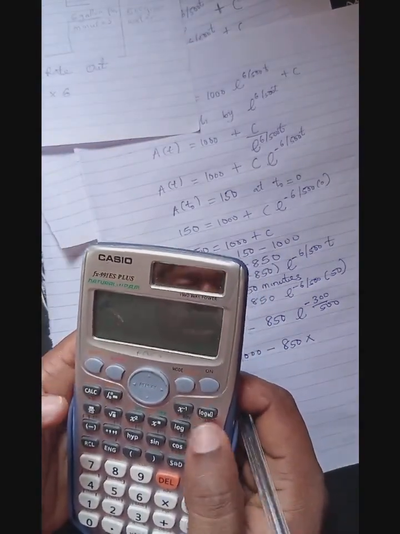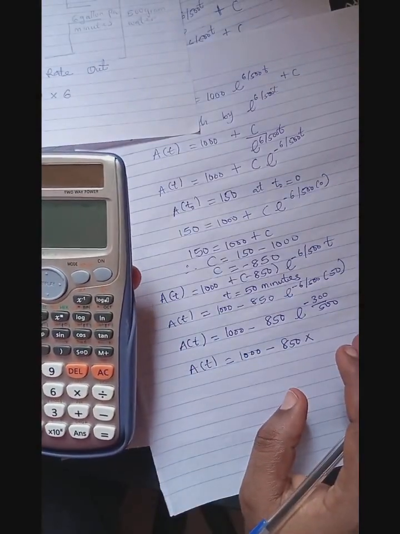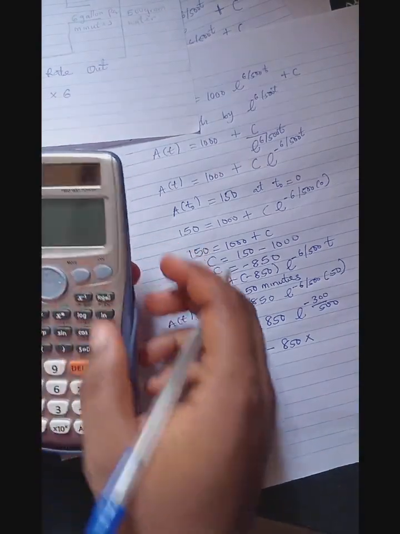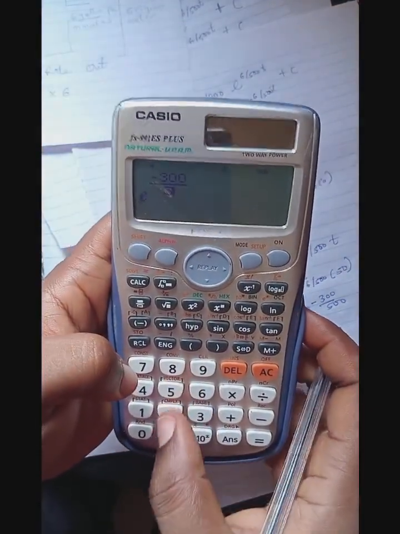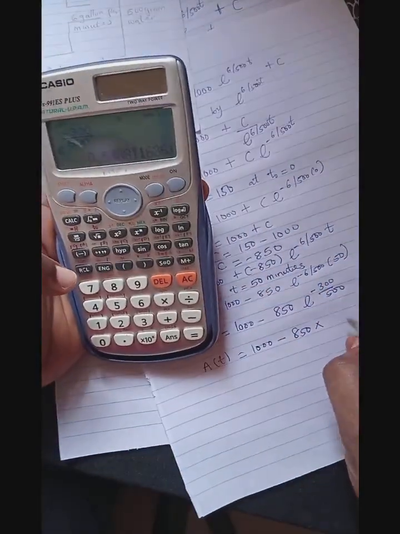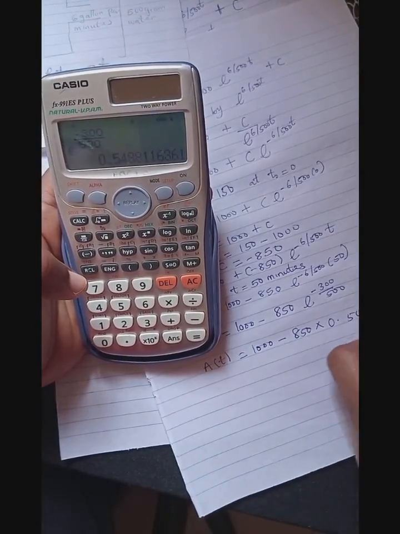Shift exponential of minus 300 over 500 is 0.5488.